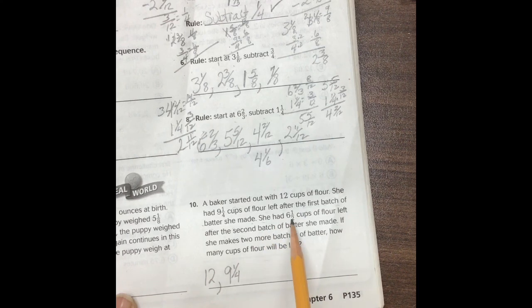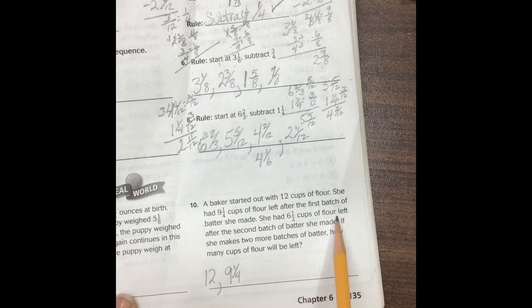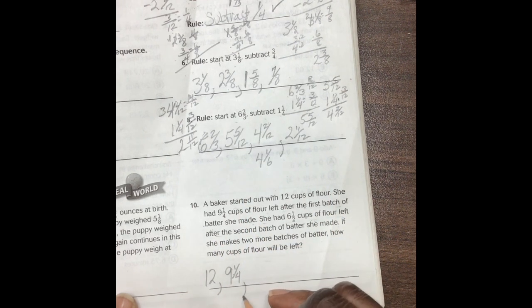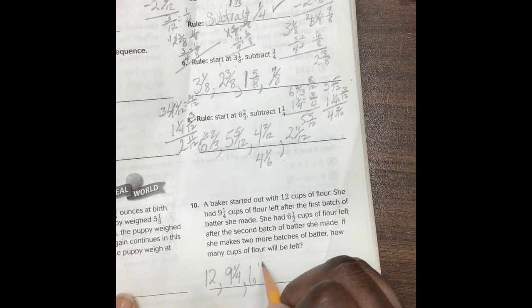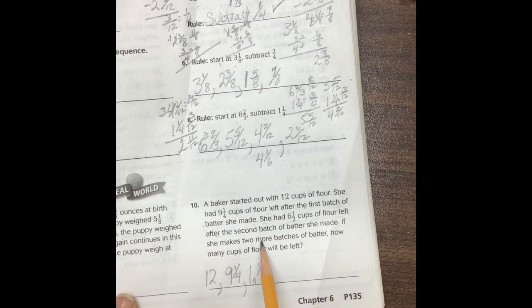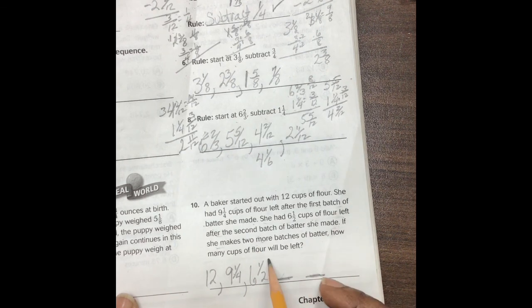She has 6 and 1/2 cup of flour left after the second batch. If she makes 2 more batches, 1, 2, how many cups of flour will she have left?